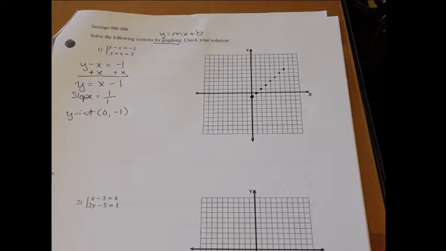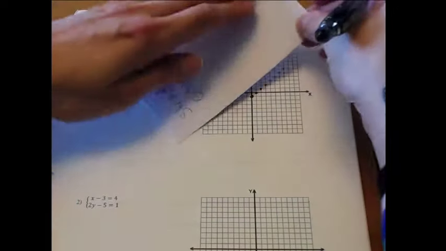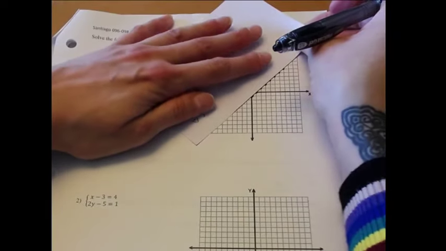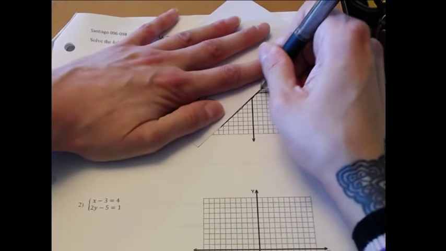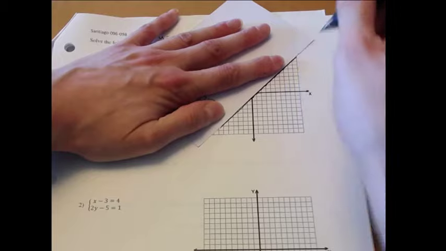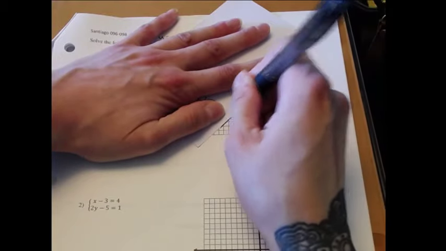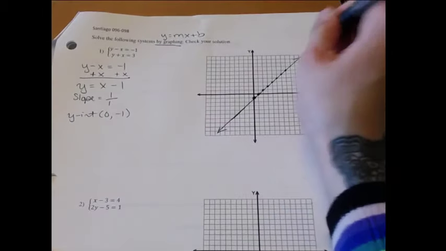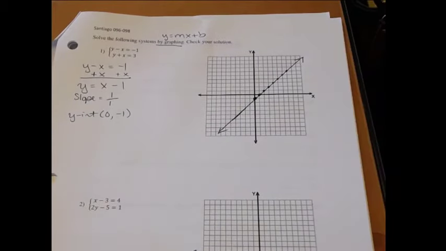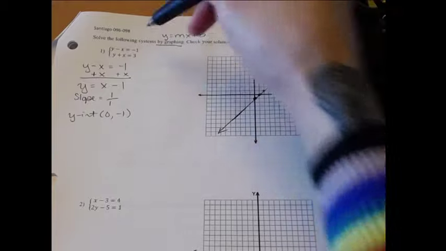So I'm going to take my straight edge and connect all of these. Okay, that leaves me with this particular line. I need a better straight edge. There you have it, my messy line. So that's the first equation graphed.